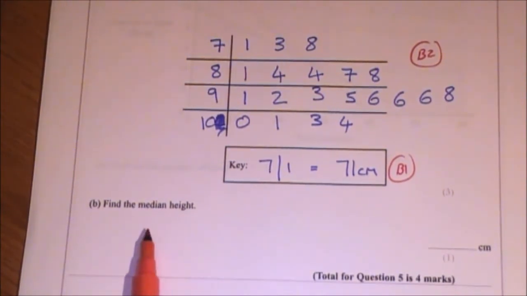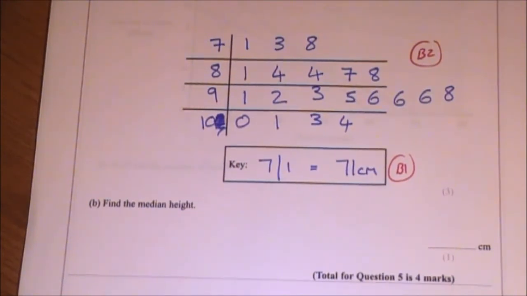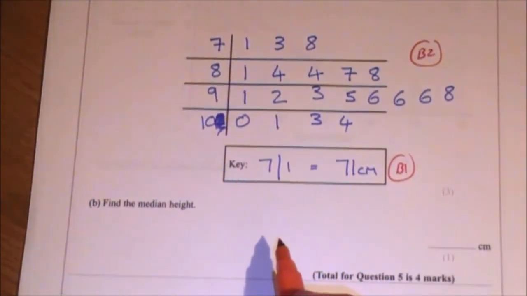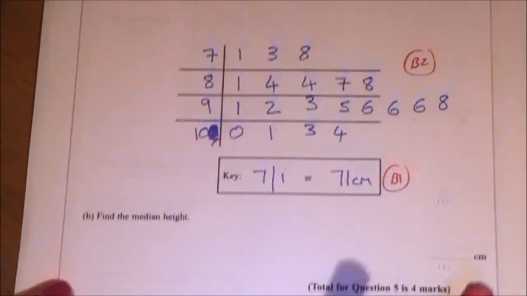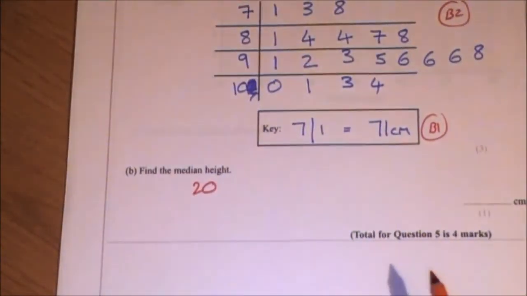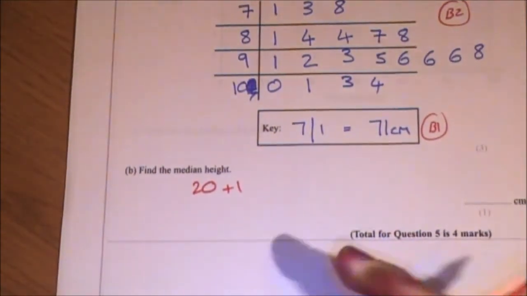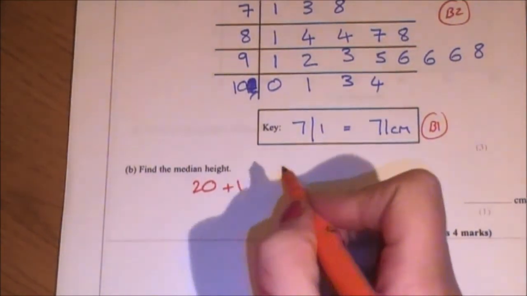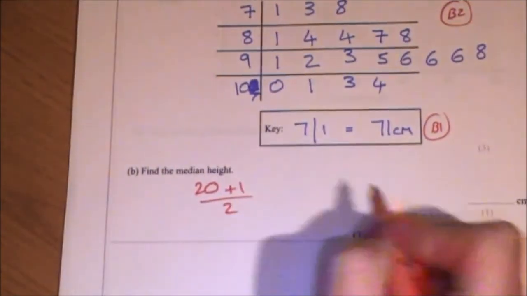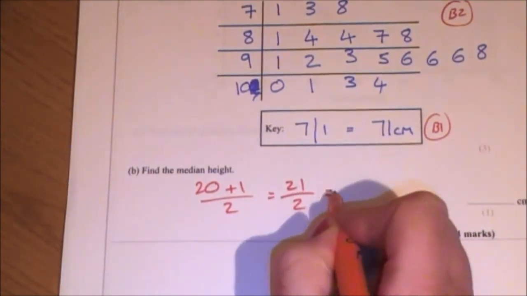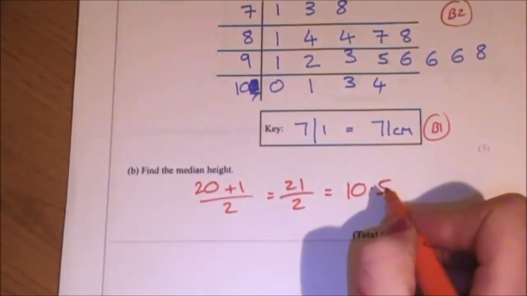Now, part B, they're asking you to find the median height. So the median is the one in the middle when they're in order. So we've put them in order. In order to find the median, I know that there are 20 sunflower plants because it told me that up there. So I'm going to do 20, add 1, and the fact I'm adding 1 means that it allows for a more accurate answer. So I do 20, add 1, divided by 2. The reason I'm dividing by 2 is so I can find halfway. So I end up with 21 over 2, which is going to give me 10.5.